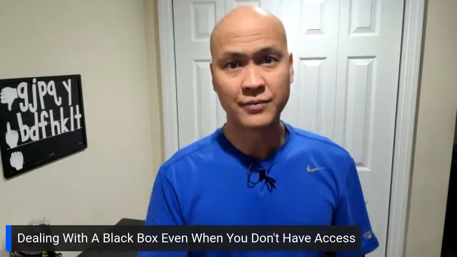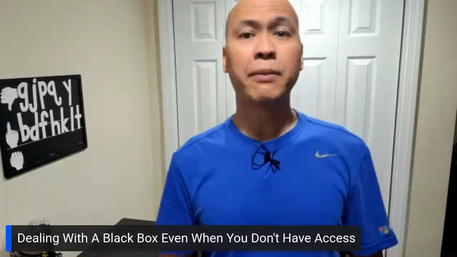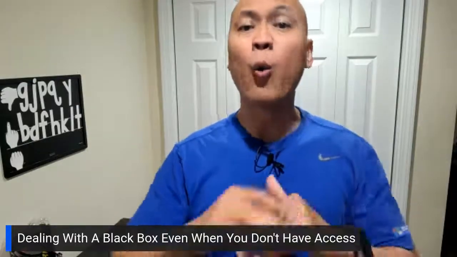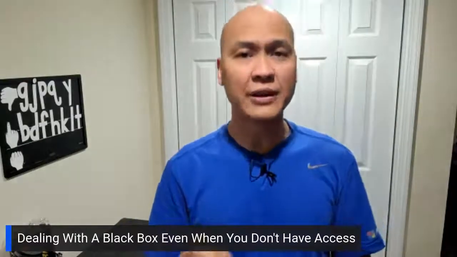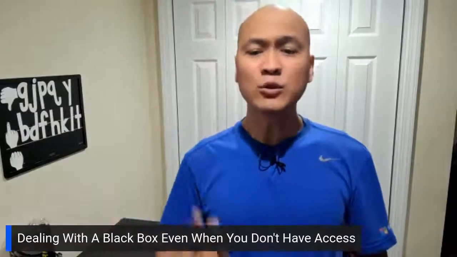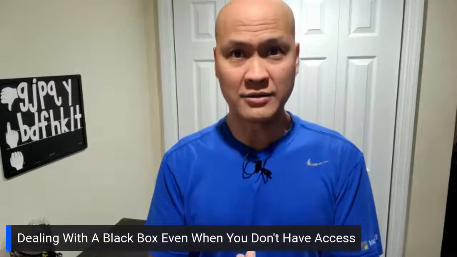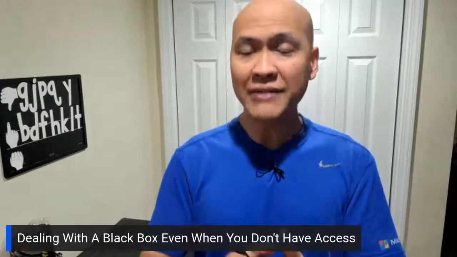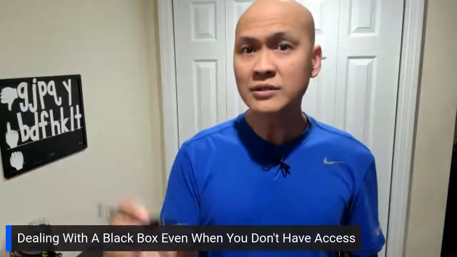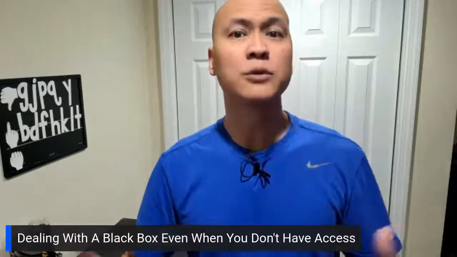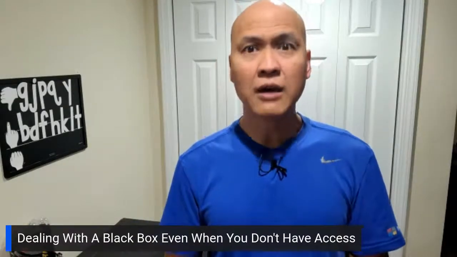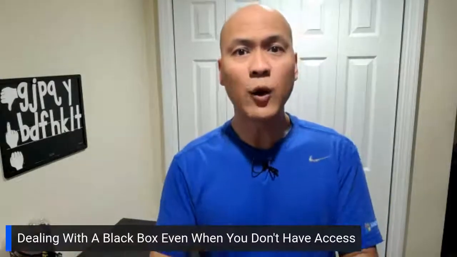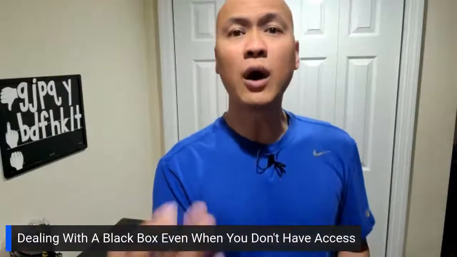4 things that you can do to start dealing with a black box your SQL Server availability groups or your failover cluster instances are dependent on when you don't have access. The first one, and this is very crucial, is you need to understand the black box. Understand it. If it's the failover cluster and you don't have any access to the failover cluster, recognize that SQL Server sits on top of a failover cluster in order to provide high availability. If that's the VM host, understand that the SQL Server VM is sitting on a VM host, and you need to understand the VM host.